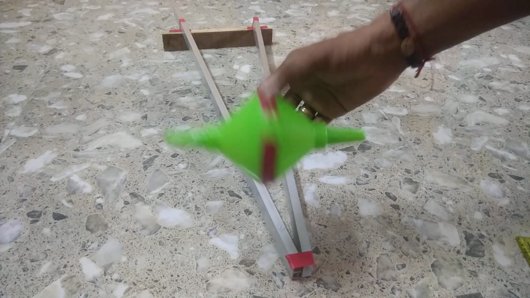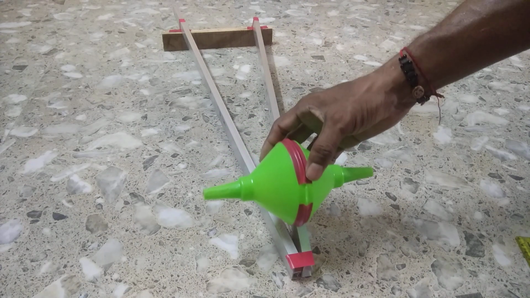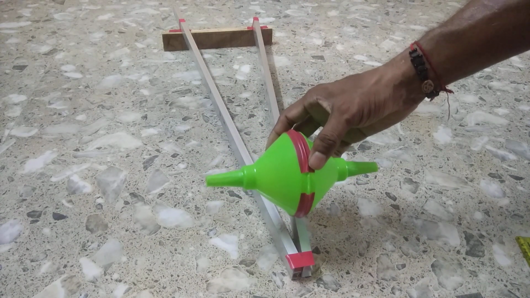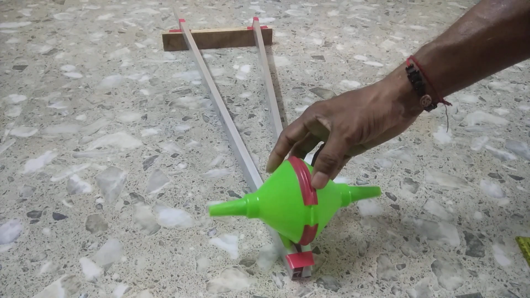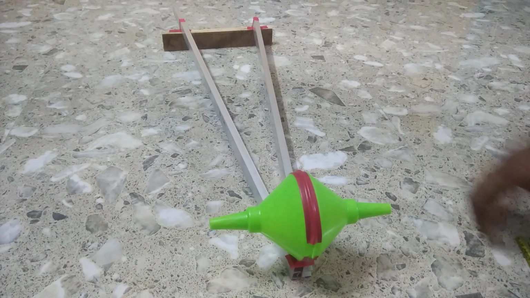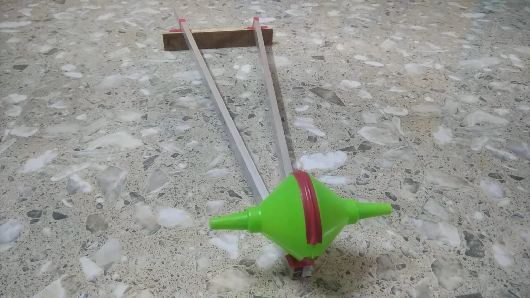But due to the structure of this double cone shaped structure, it seems that it is going from lower level to higher level, but it doesn't happen. Why? Because if you find the center of gravity here, it lies at a height of about 7 centimeter. Can you see?